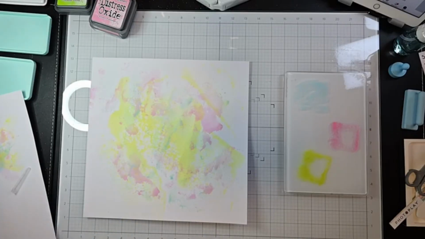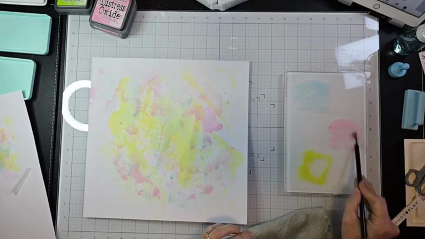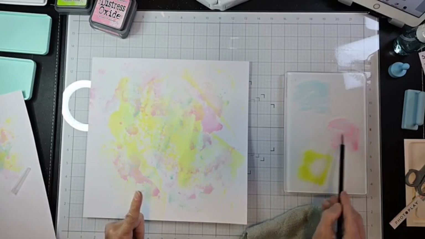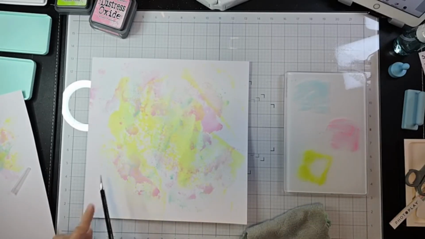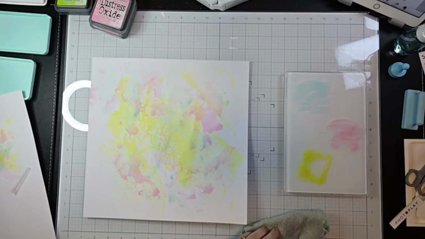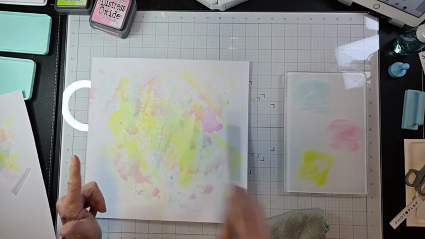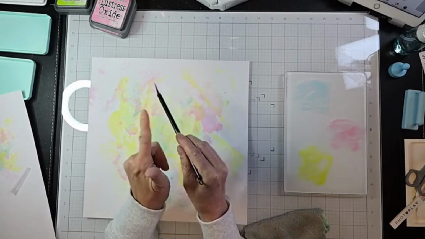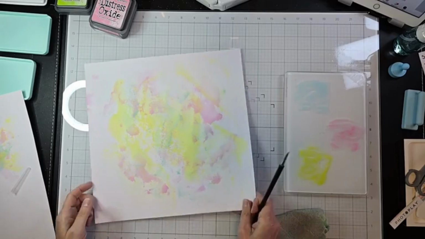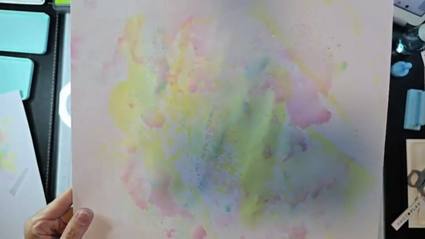So I'm just going to clean my brush off, and then I can go in with the pink and add some splatters. And this gives a real speckled egg kind of look. And I'll hold this up so you can see it afterwards. There's no real skill involved in this. It's just a matter of tapping down the ink over top of what you've already done. Okay, so it kind of looks like that.